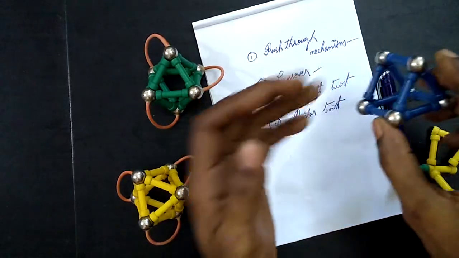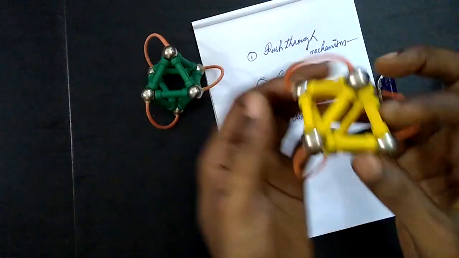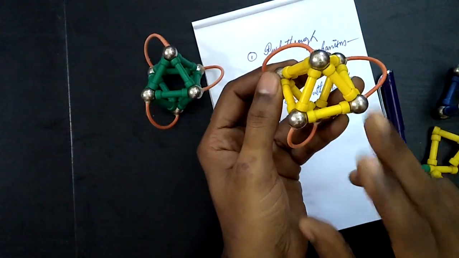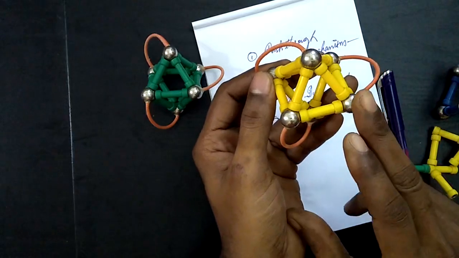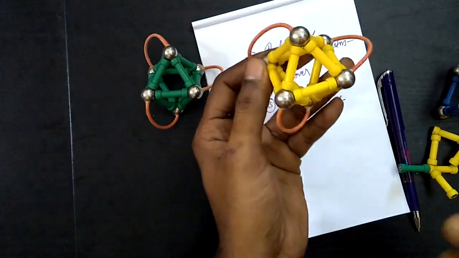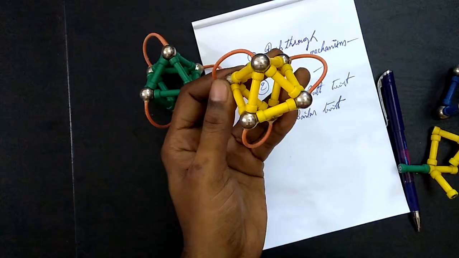So basically here we're going to convert this octahedron or the trigonal antiprism into trigonal prism. One is associated with the C3 axis. That's Bailar twist.